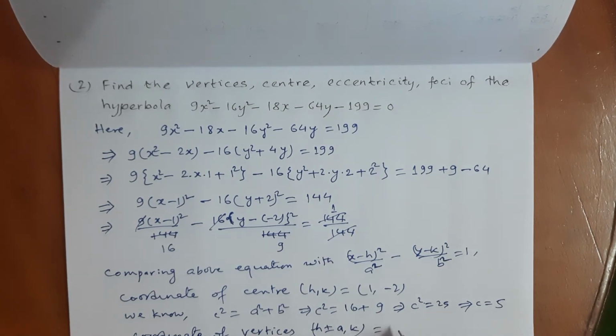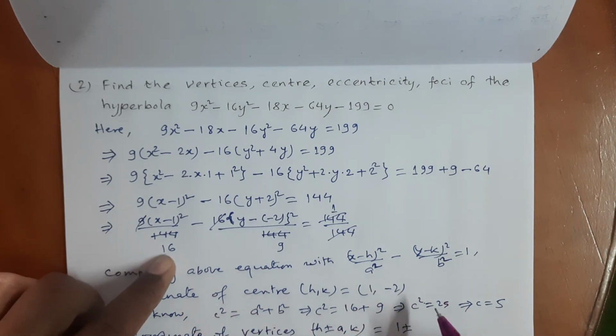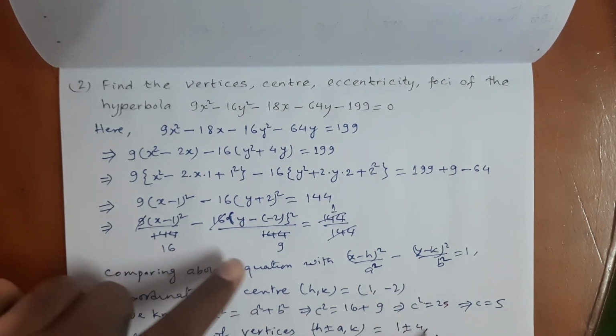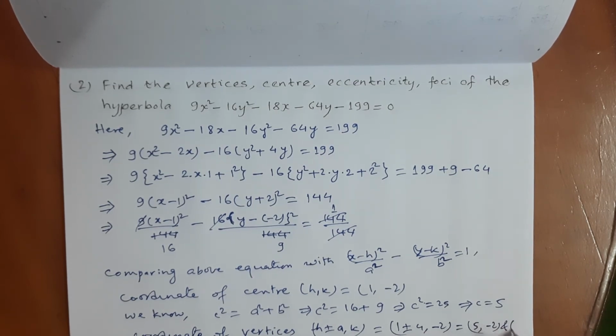So this equals, in place of h we have 1 plus minus a value from here is 4, because a square is 16, a will be 4, and k value is minus 2 given. Taking the positive sign, we have got (5, minus 2), and taking the negative sign, it will be minus 4 plus 1, minus 3 and minus 2. Okay, so these are the coordinates of the vertices: (5, minus 2) and (minus 3, minus 2).